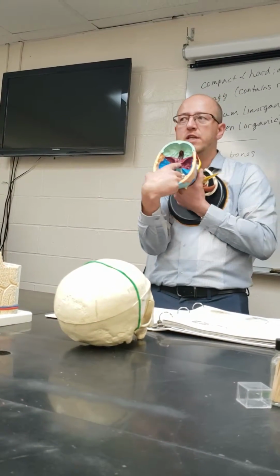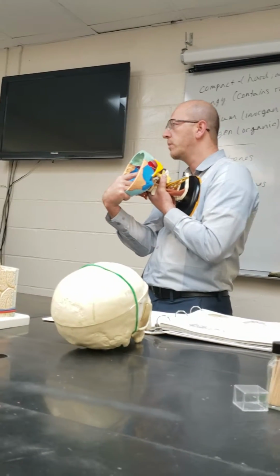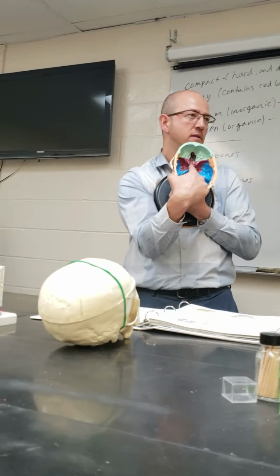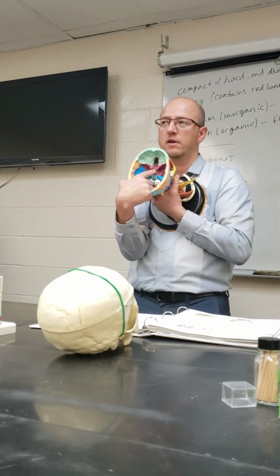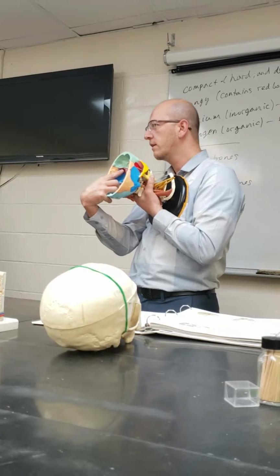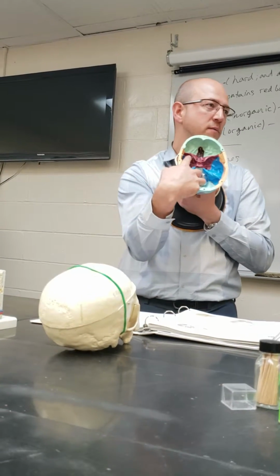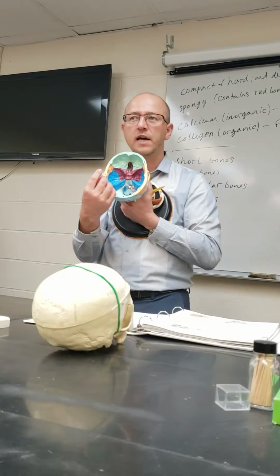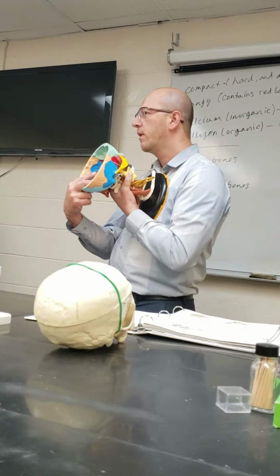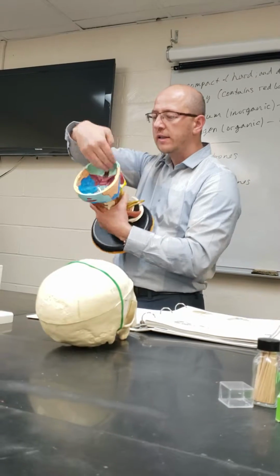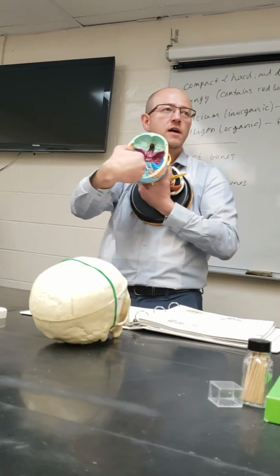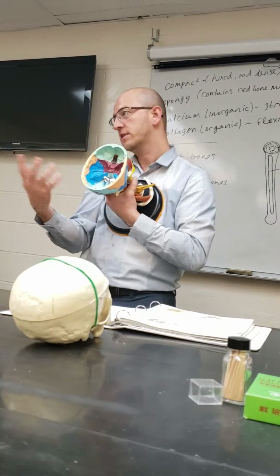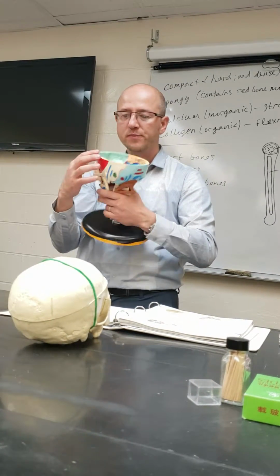My finger right now is sitting on the body of the butterfly. That is the body of the sphenoid. You can see the wings of the butterfly. Those are the wings of the sphenoid. The sphenoid bone also has sphenoid sinuses. You cannot see them. The only way to see them is to cut the bone sagittally and separate it into halves. Inside that bone, there are huge hollow areas, which are the sphenoid sinuses.